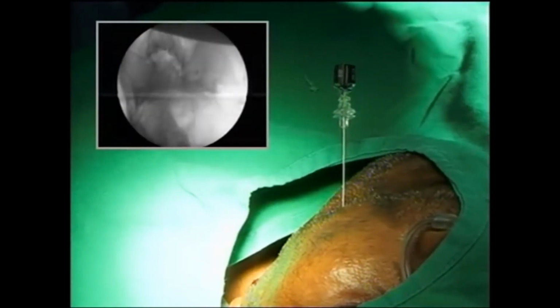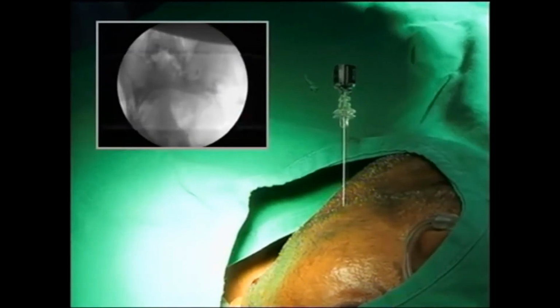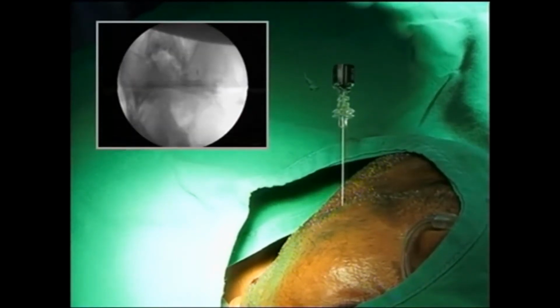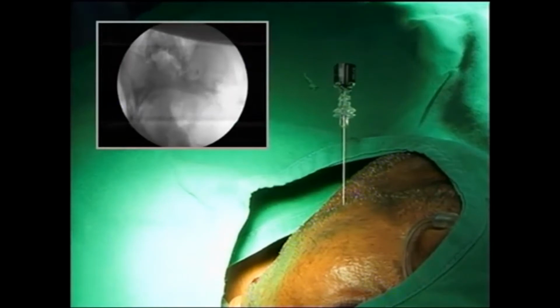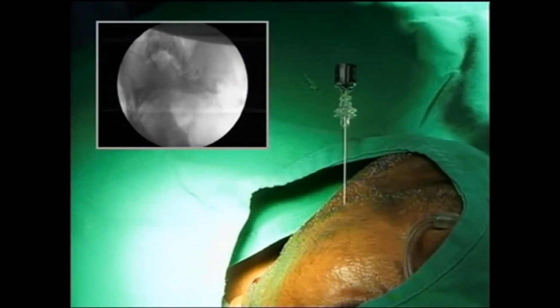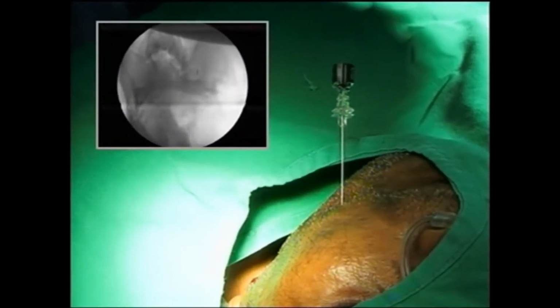Okay, so you can see that I've more or less reached an end-on view, and it's right in the middle of the foramen ovale. So I'm probably going to hit the wall of the foramen ovale. I'm probably going to dip it inside a little bit. Once I'm inside, I will know that I'm inside by feel.